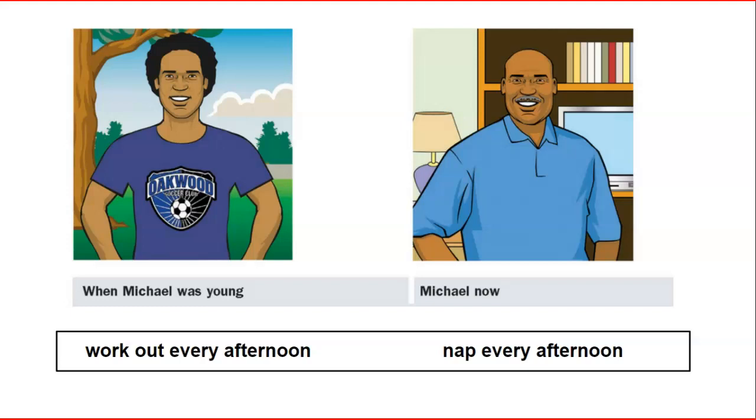All right, so good. I'll just say it again. When Michael was young, he used to work out every afternoon. But now he naps every afternoon. He naps. All right, Geeta. Yes. When Michael was young, he used to work out every afternoon, but now he takes a nap every afternoon. Good, that was the same one.